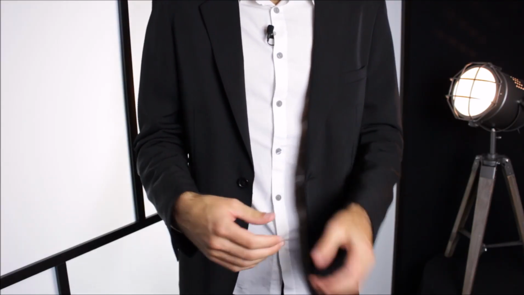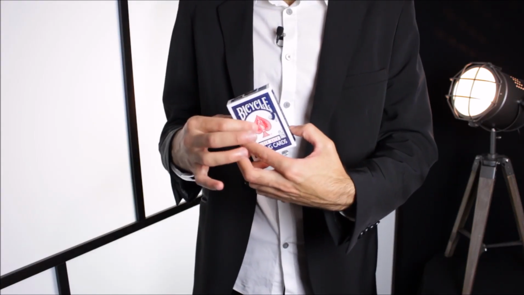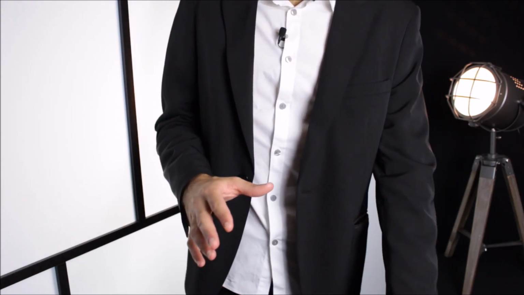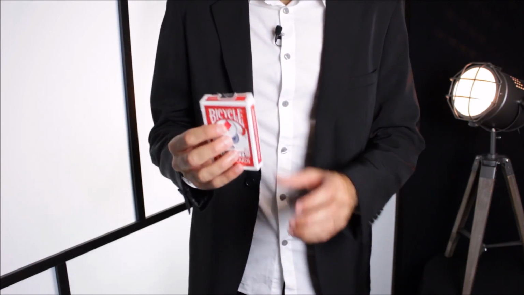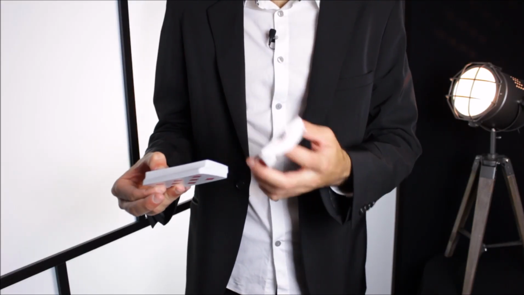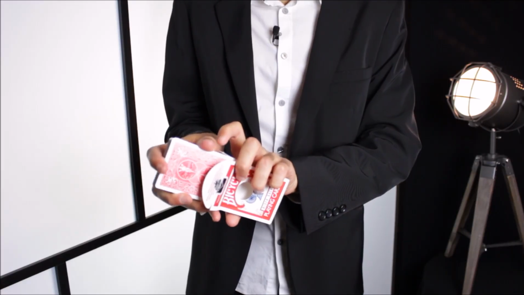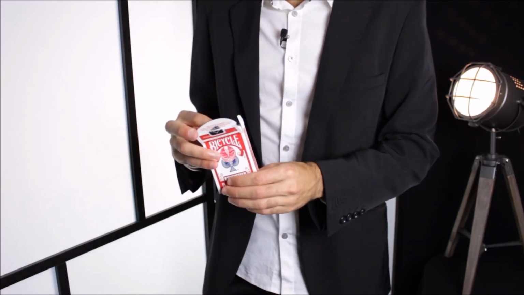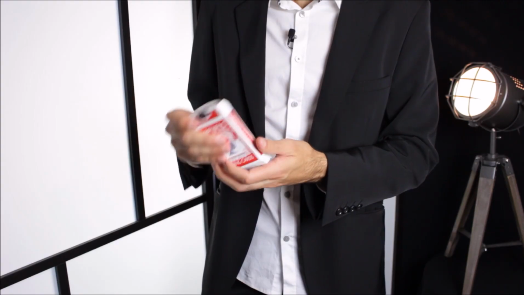Now I'm going to show you another method, but without double-sided tape. Okay, you can make the same effect with a normal deck with no hole inside. Okay, but you can make it with a hole, but without double-sided tape. So I'm going to show you. I put all the cards in a box, because if you don't have double-sided tape, the card here is not stuck.